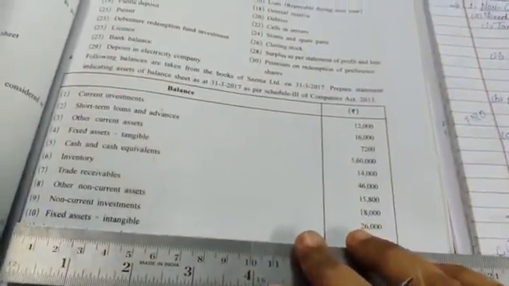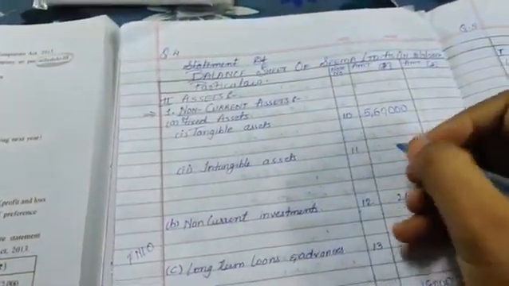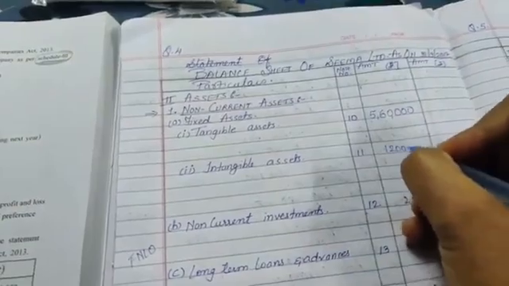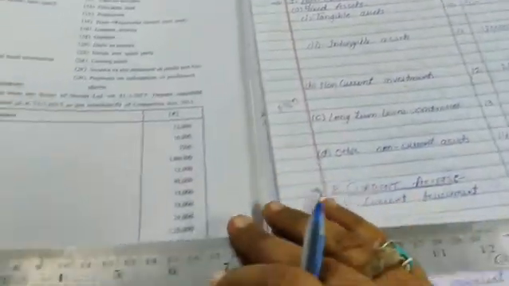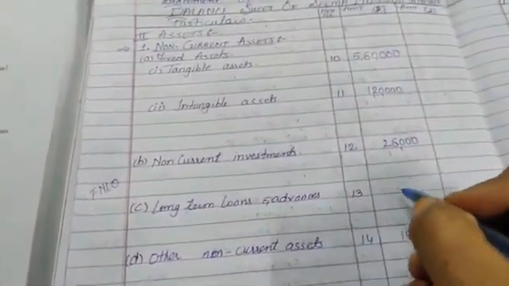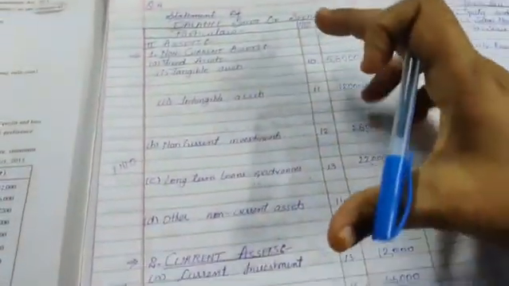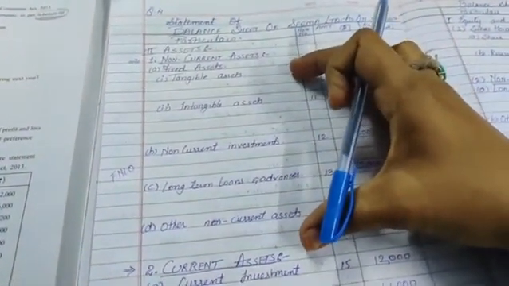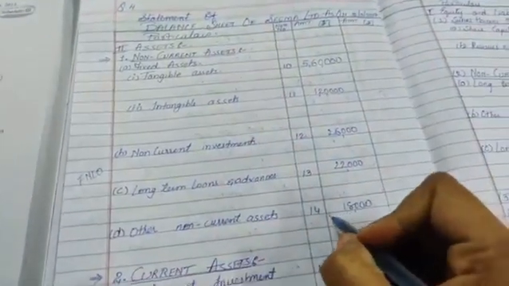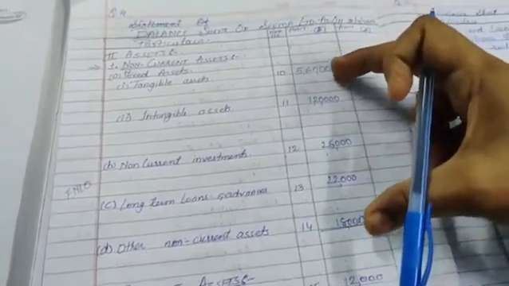Fine. Next is fixed asset intangible. It is 1,20,000. So fixed asset intangible, it is 1,20,000. Fine. So here, then long-term loan and advances, it is 22,000. So see, you will find here long-term loans and advances, it is 22,000. So we'll write down 22,000 here. Okay, so here all the items are getting over. Now what you will do, see, this is your first portion. In first portion there are 4 items, F, N, L, O. So do one thing, that is do the total year, and here you will put the addition of this items.